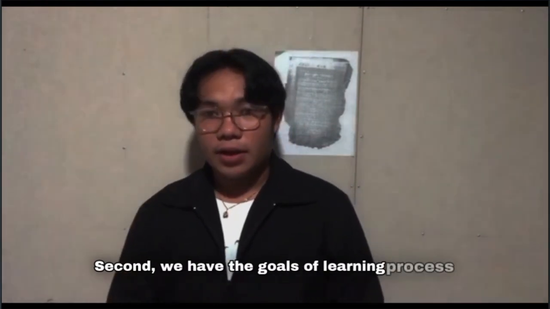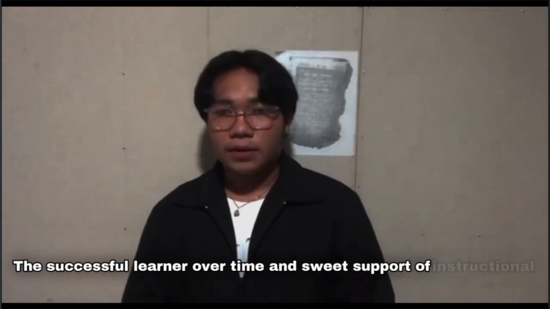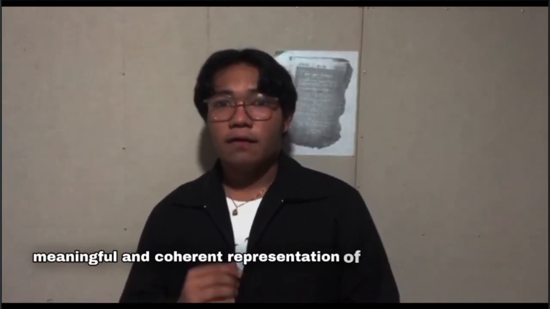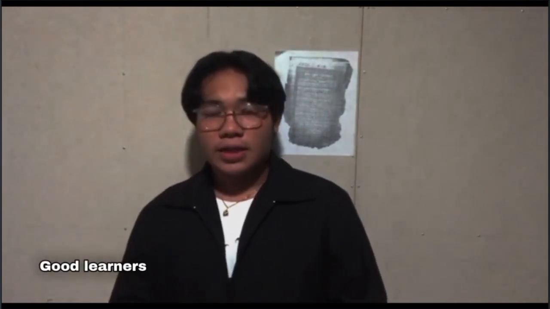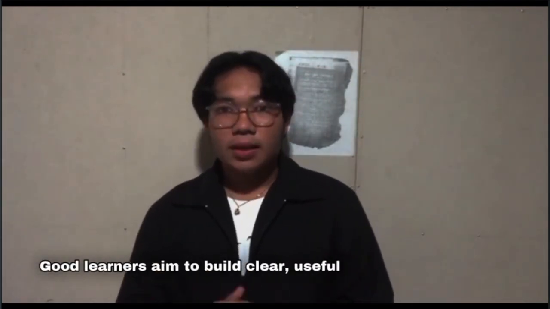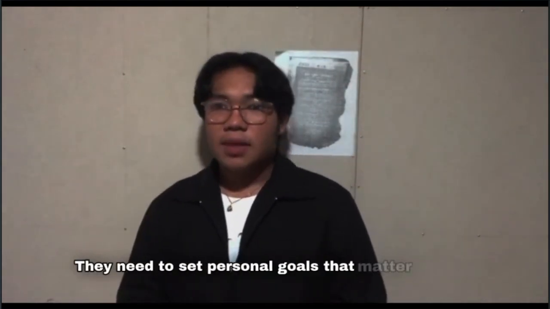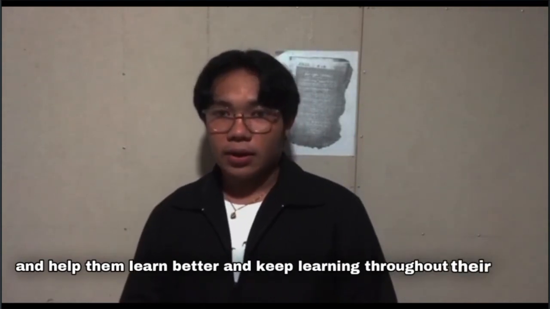Second, we have the goals of the learning process. The successful learner, over time and with support and instructional guidance, can create meaningful and coherent representations of knowledge. Good learners aim to build clear, useful knowledge over time. They need to set personal goals that matter to them and help them learn better and keep learning throughout their lives.